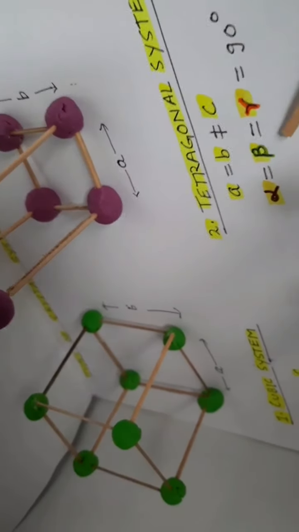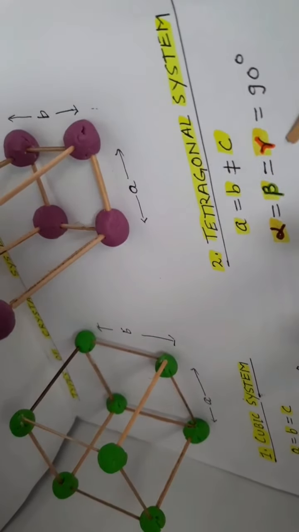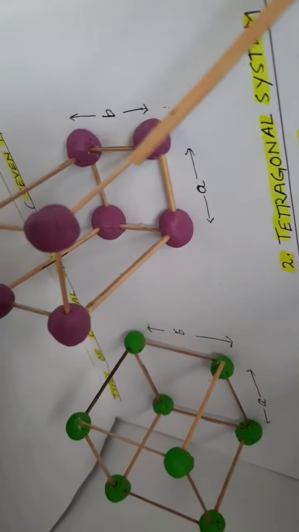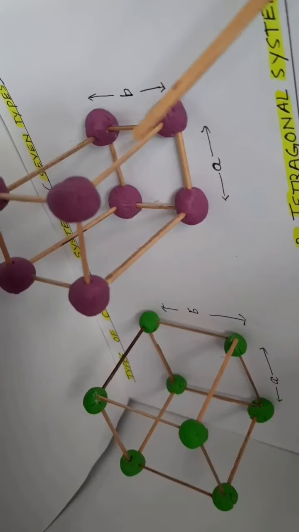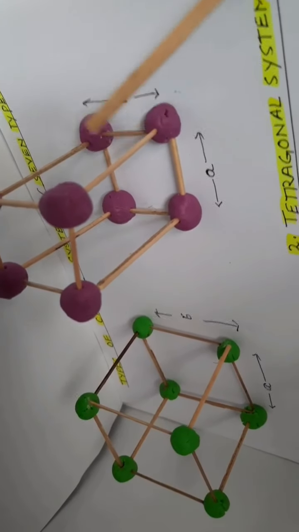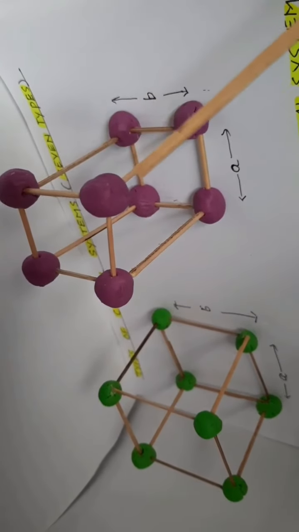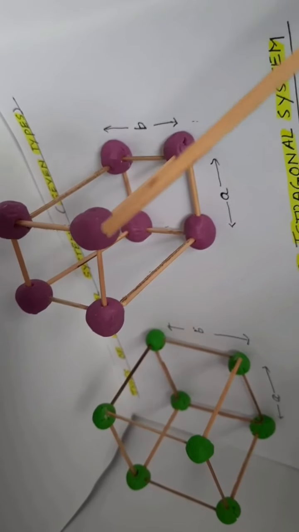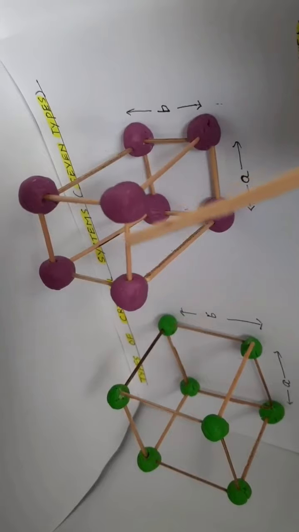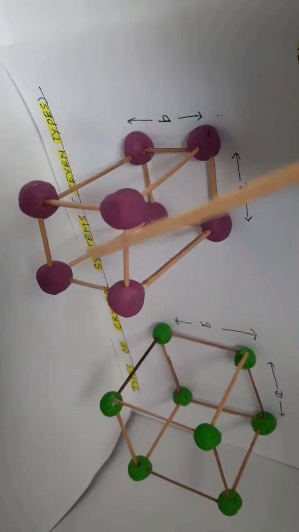Now, the angles alpha, beta and gamma, all the 3 angles. This one is angle alpha, the angle between B and C is alpha, angle between A and C is beta and angle between A and B is known as gamma.